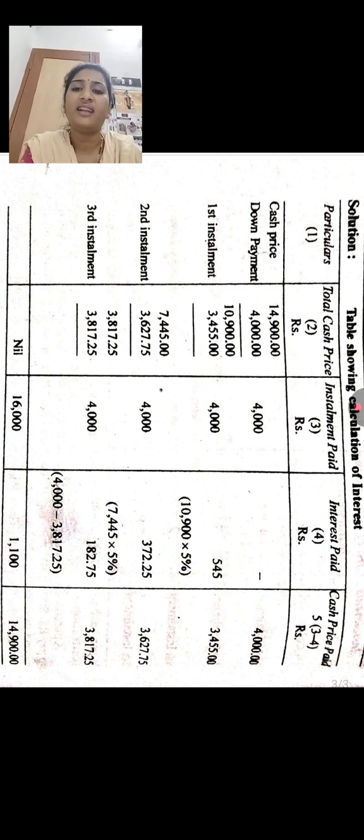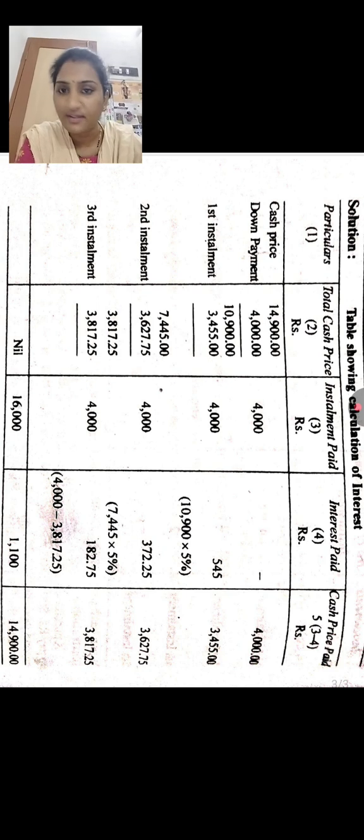Like that we are going to subtract for the installment paid. The installment paid is also 4,000. For the first year, there is no interest paid, because it is given as the down payment. So interest paid will not be calculated. This 4,000 will be transferred to cash price paid. So we subtract the down payment from the cash price, which gives 10,900.